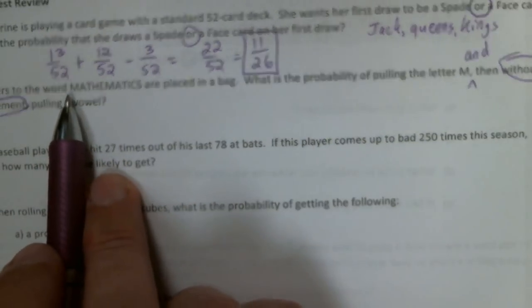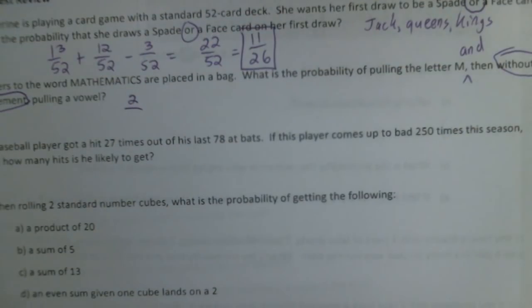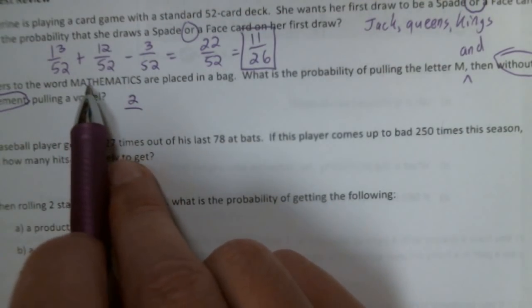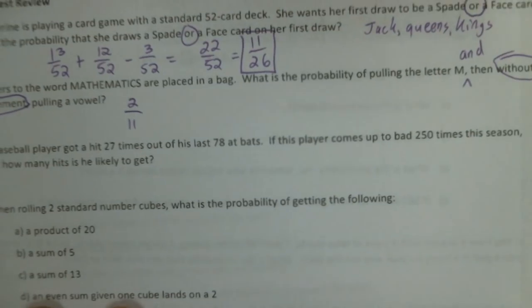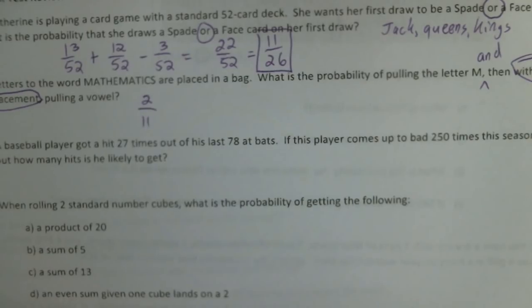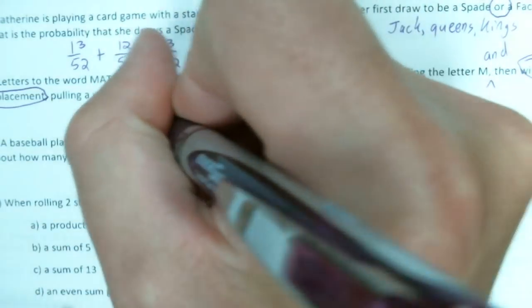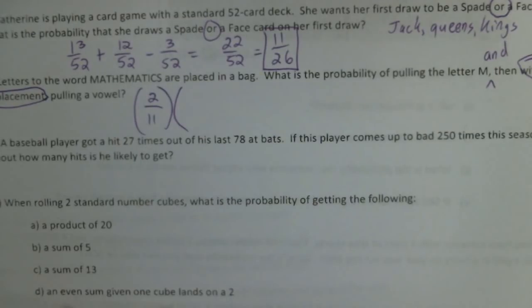So what are the chances of pulling the letter M? How many M's do I have? I have 2 M's, okay? How many total letters do I have? You're just going to count. 1, 2, 3, 4, 5, 6, 7, 8, 9, 10, 11. I have 11 letters, okay? So there's 2 out of 11 chance that I'm pulling M. The and is in there, so I'm going to multiply, okay?